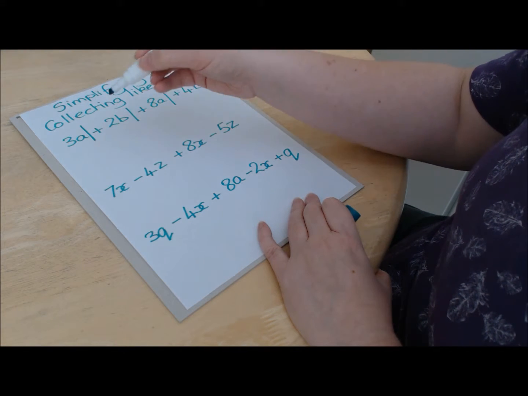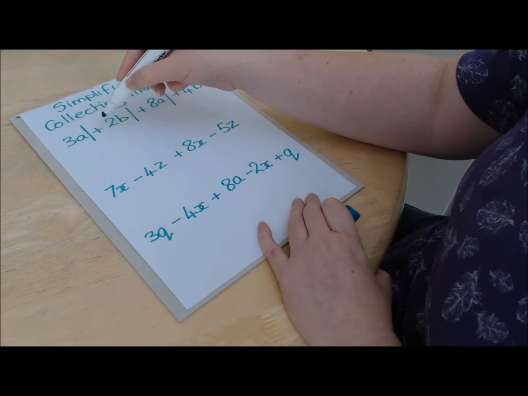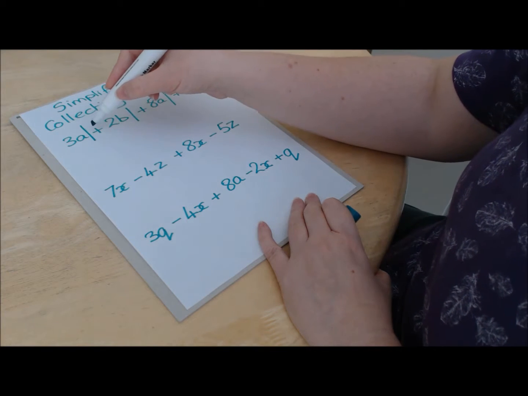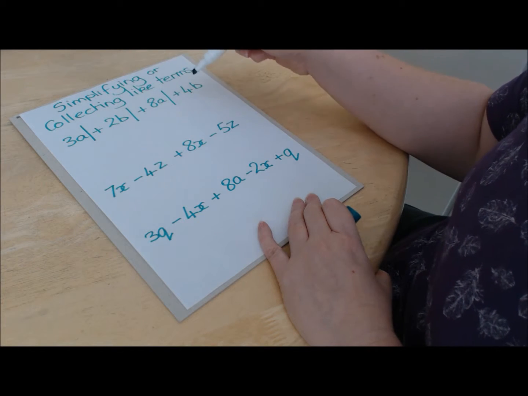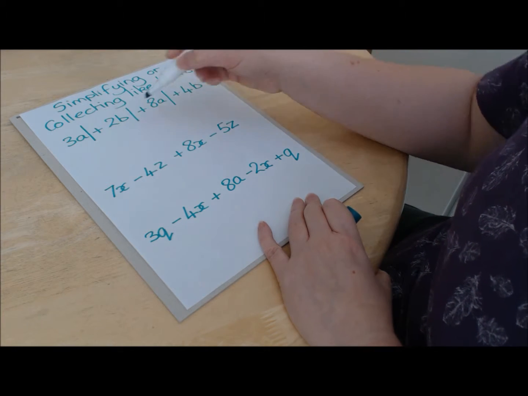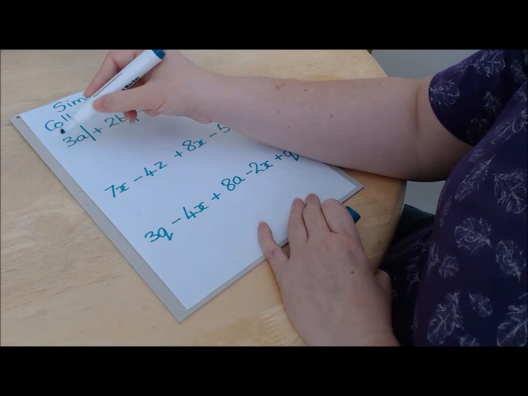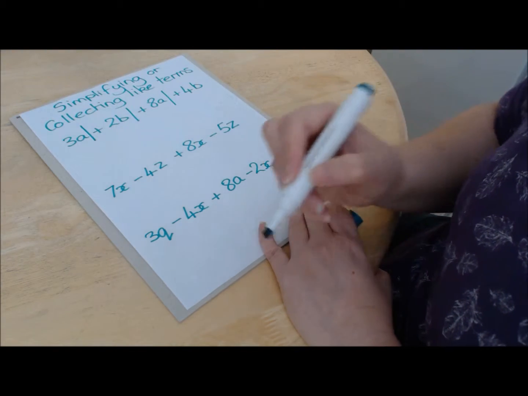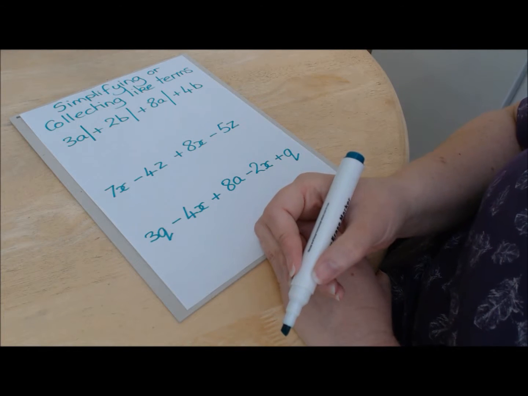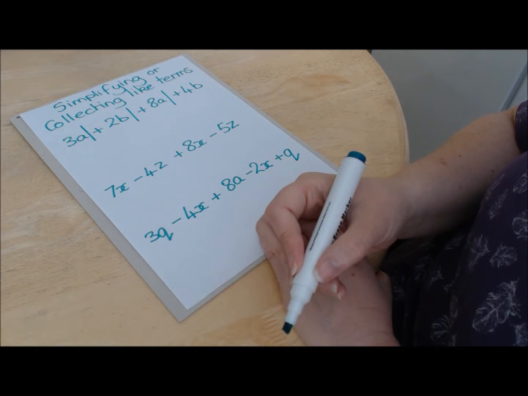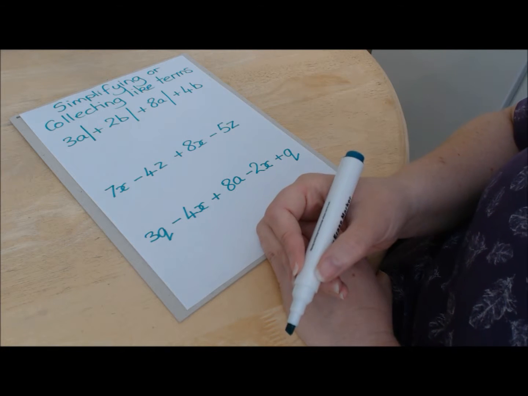So rather than thinking of that as 3A add 2B, think of that as being a positive 2B, and that's a positive 8A, and that's a positive 4B. Of course, this is also a positive 3A, but we don't normally put a plus on the front of a list like this. So now all we've got to do is collect the numbers together, the types together.